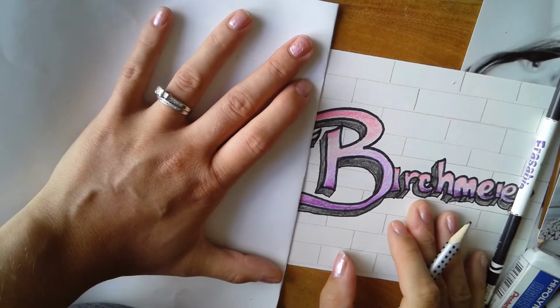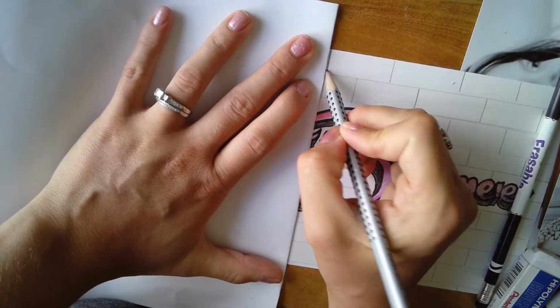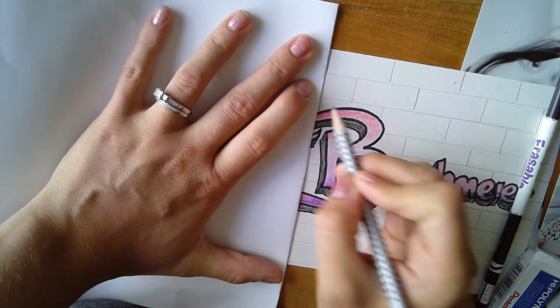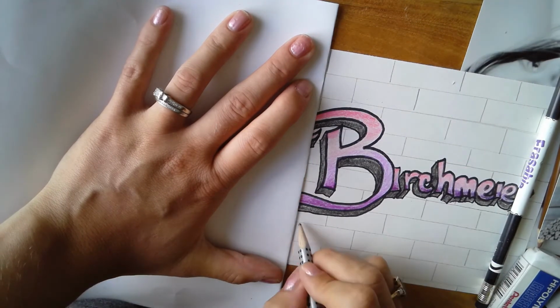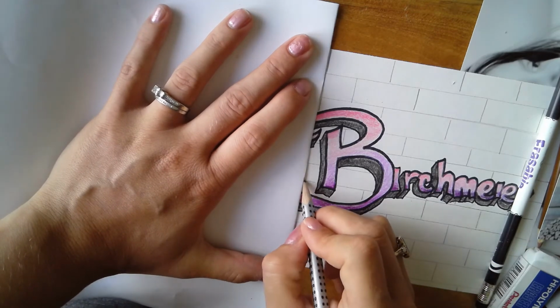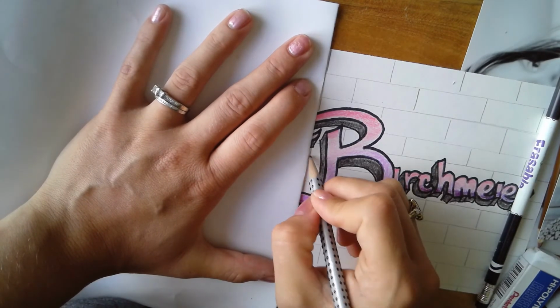It's a little confusing at times trying to remember which ones you've already drawn in, but you can do it. I'm drawing that one, I'm not drawing that one.